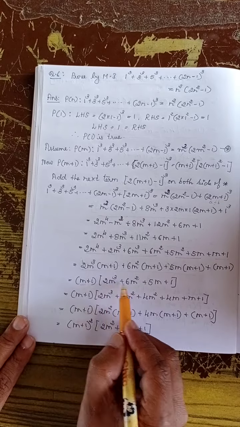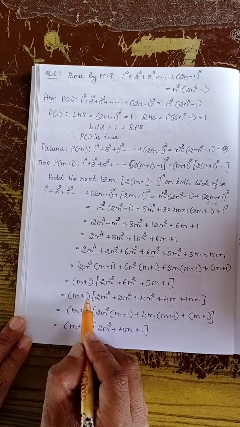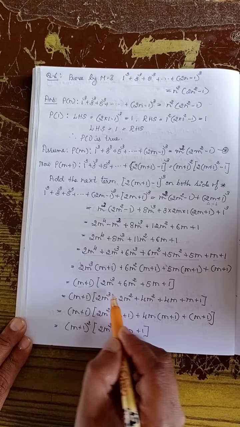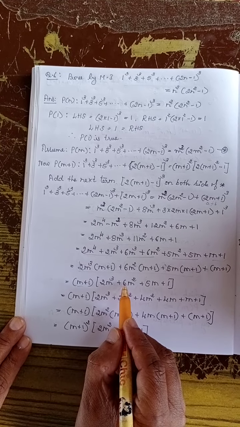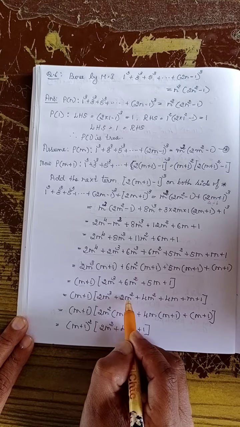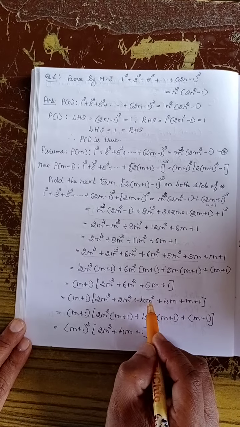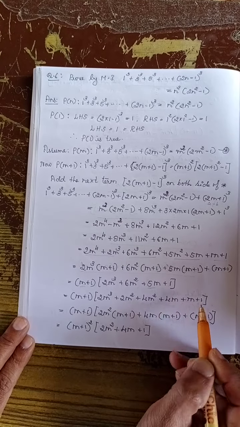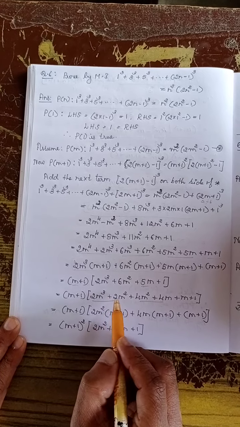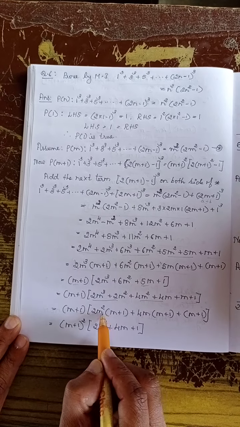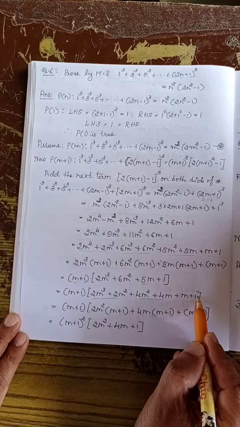Again it is a cubic expression. We factorize by splitting the middle terms. (m plus 1) into 2m cube plus 6m square can be written as 2m square plus remaining 4m square. Again 5 is split, that is 4m plus m, plus 1. Now factorize these two terms, and these two. Identify the common factors. Here 2m square common, remaining m plus 1, and 4m is common, m plus 1, and m plus 1.